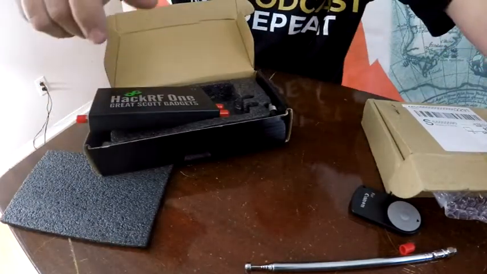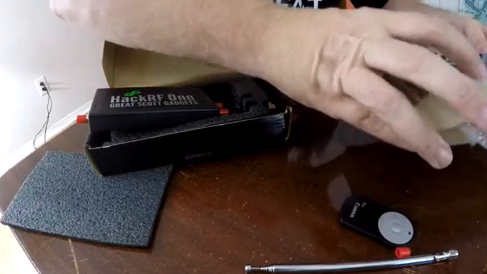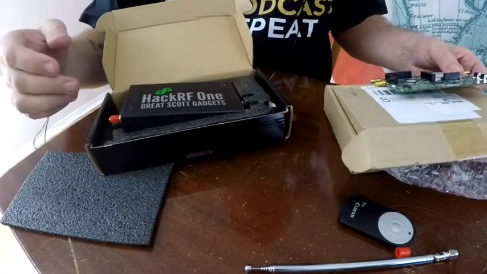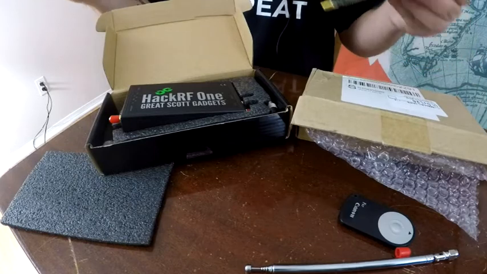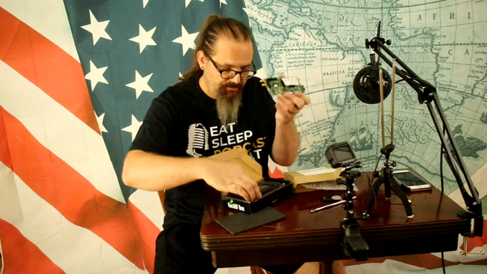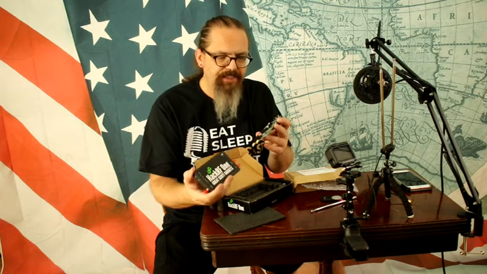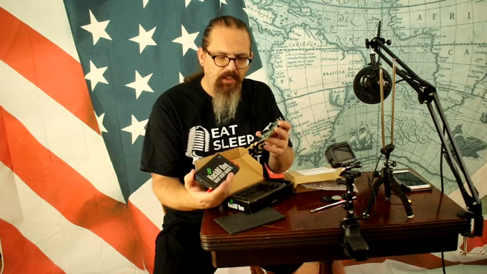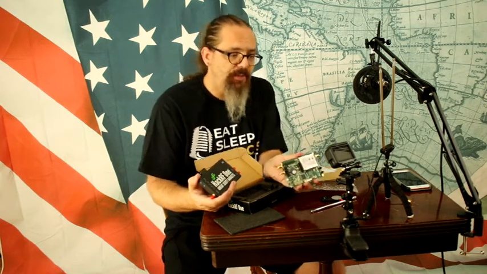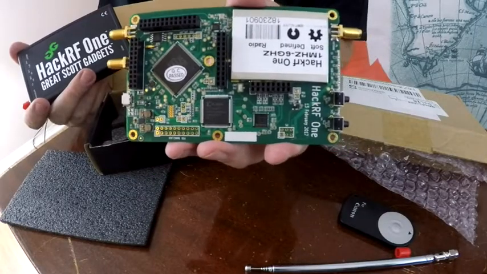Now, all the hardware for this is open sourced. What does that mean? Anybody with an electronics background or understanding of circuit boards can make their own. This one is not made by Great Scott Gadgets, and this one is. Great Scott Gadgets is an American company, and they manufacture and produce these in America. However, since Mike Ossmann posted his plans for the circuitry online for anybody to use or do with, the other one that I have without a case is from China.